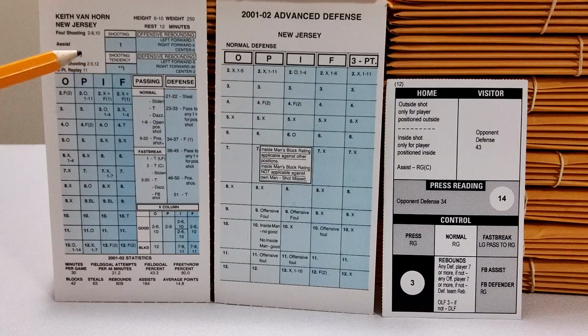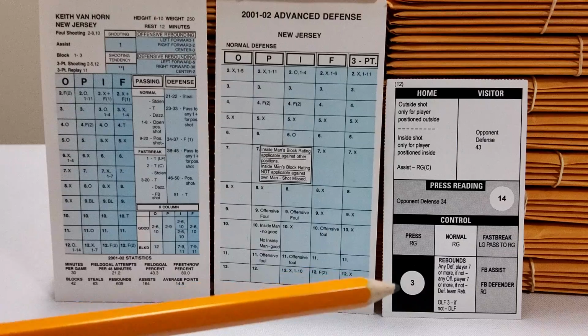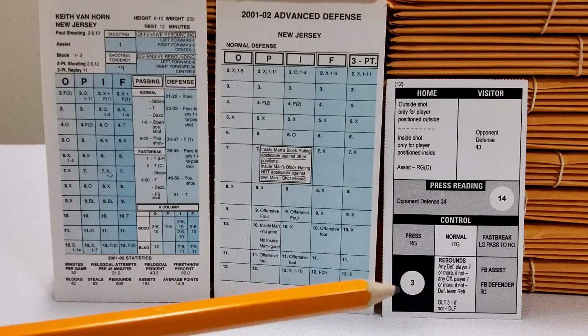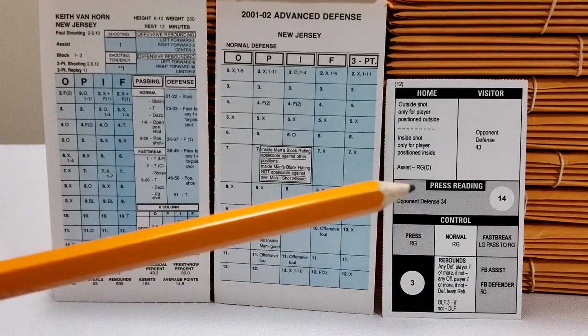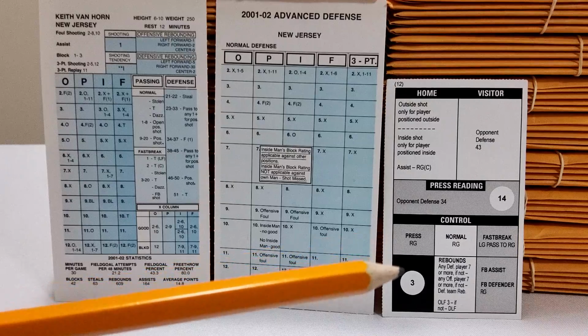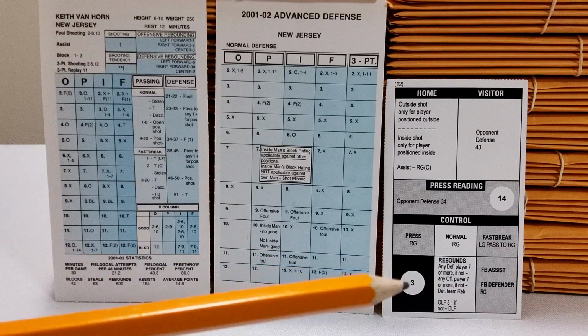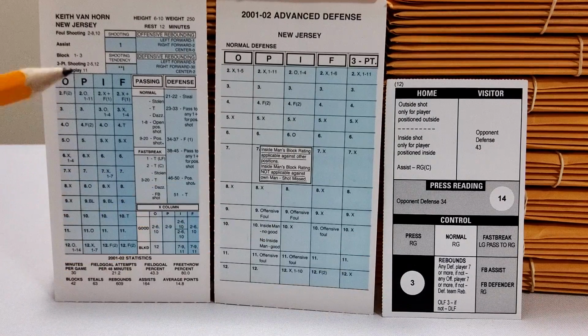And this number here can be anywhere from a 1 through 20. And that number comes down to the number in the bottom left-hand corner of the last discarded action card. So if we had to look at that, let's just say this was the last discarded card. Oh, we have to look at the inside man's block rating. Oh, it's a 3. Keith Van Horn is inside. Beautiful. He blocks the shot.